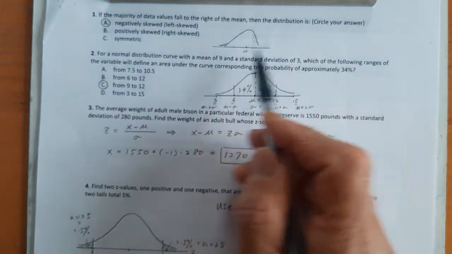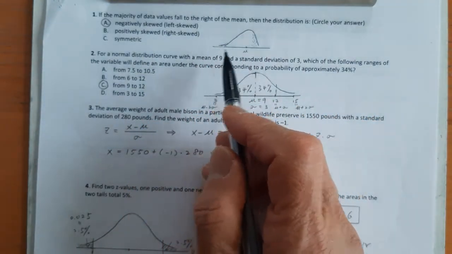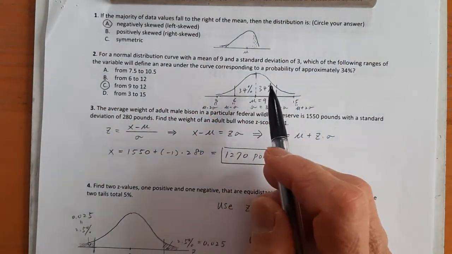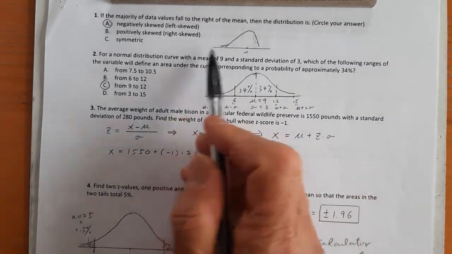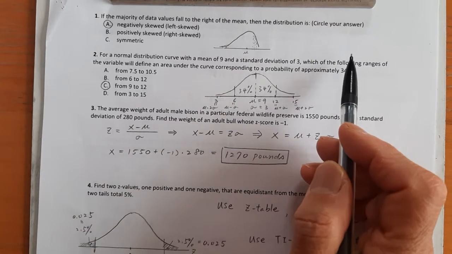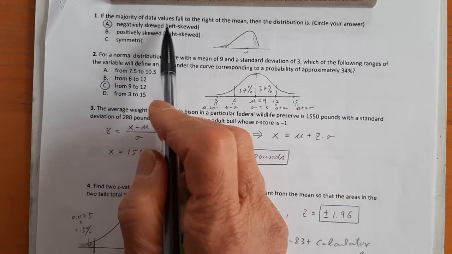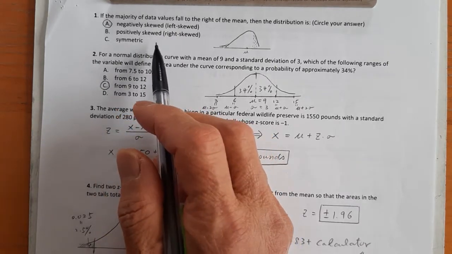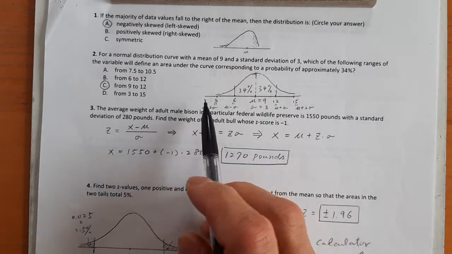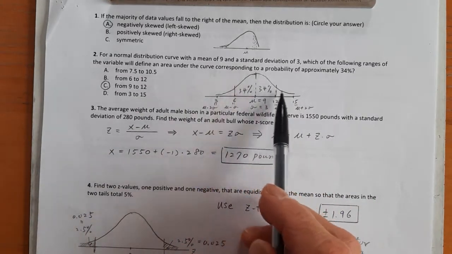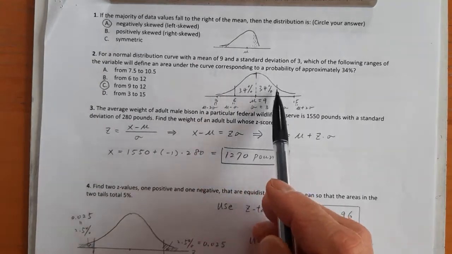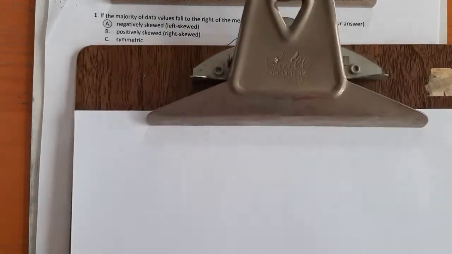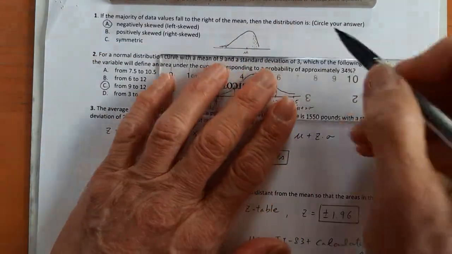Because for real numbers, the left of 0 is negative and the right of 0 is positive. So left side is negative, right side is positive. So we call it negatively skewed, also called left skewed, or skewed to the left. And this kind is symmetric. C is this kind, symmetric. And the other kind is skewed to this side.